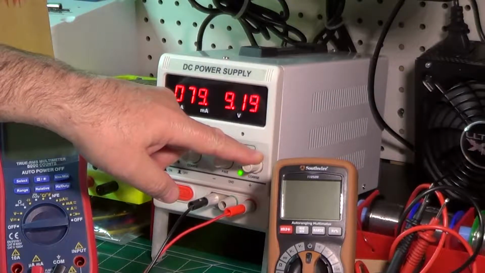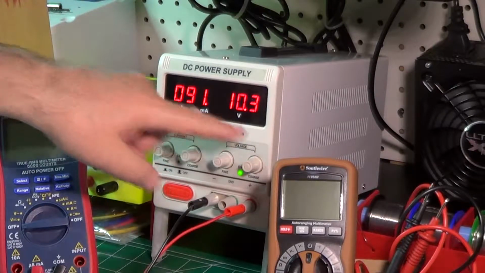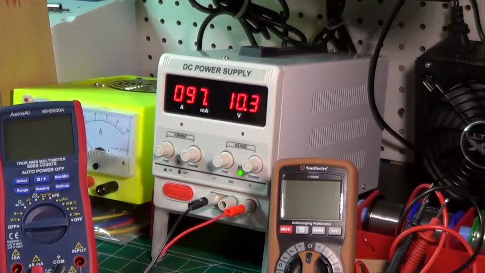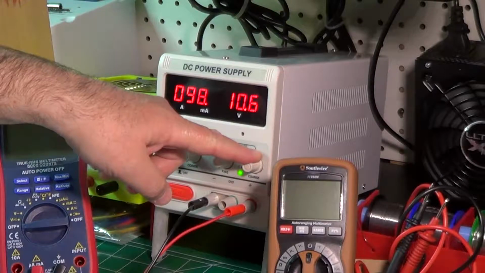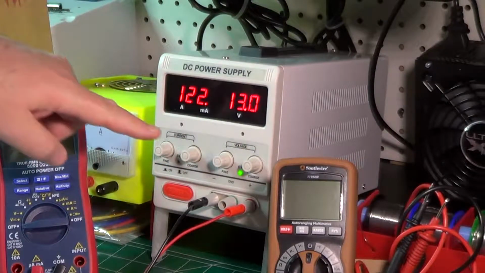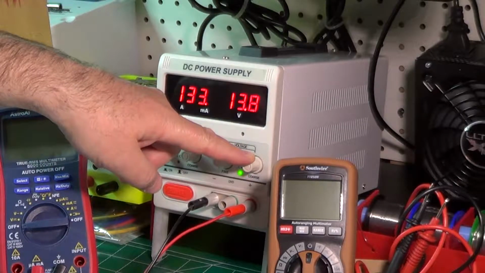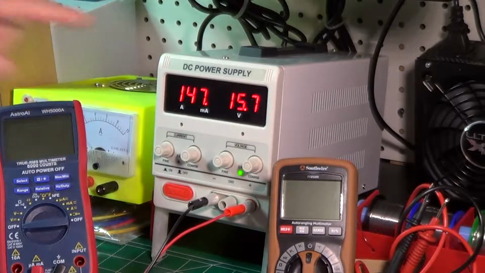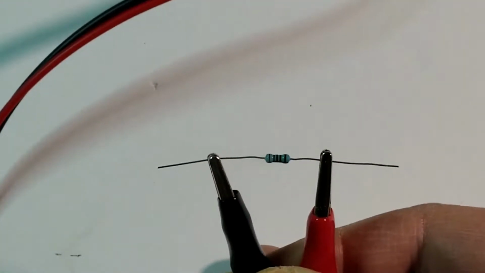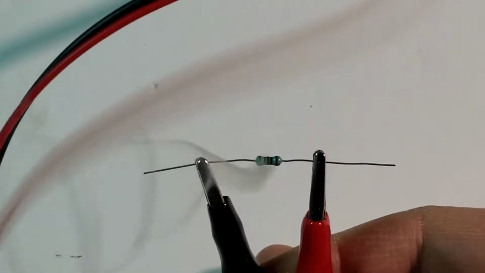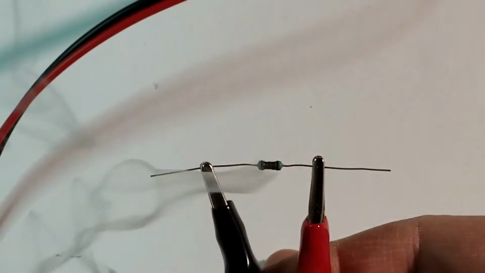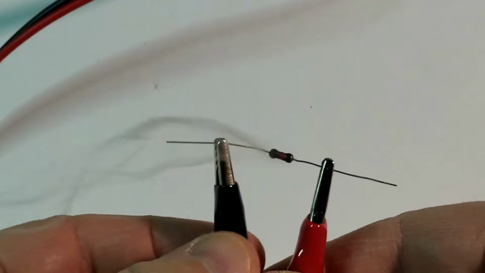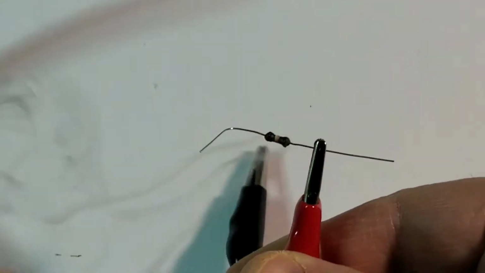Now we are around 10 volts. You see the current is increased considerably. Now the resistor is definitely hot. Look, it's smoking now. It's burning out, which means it won't work anymore. So let me disconnect this. There we go.